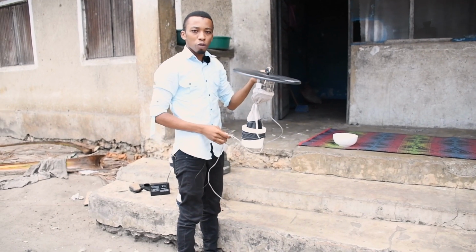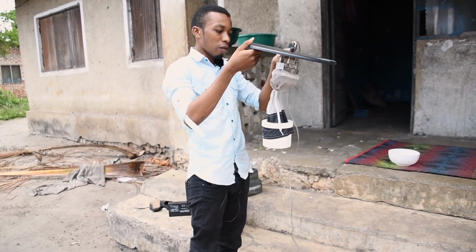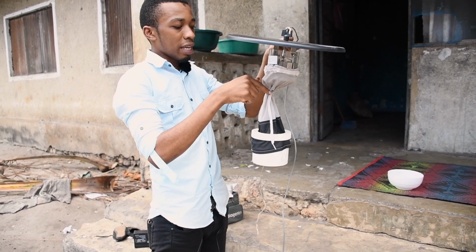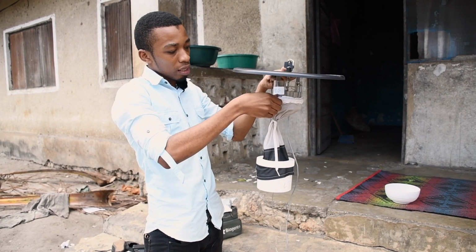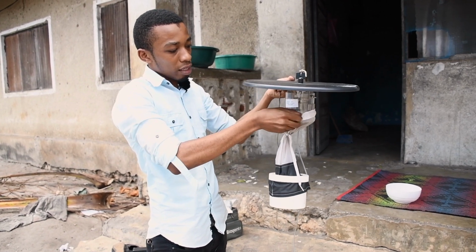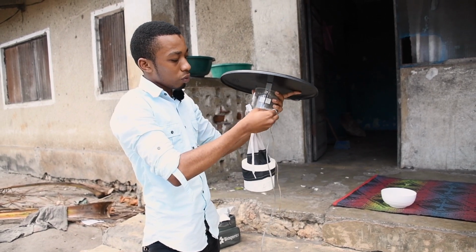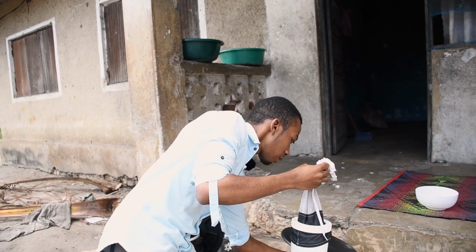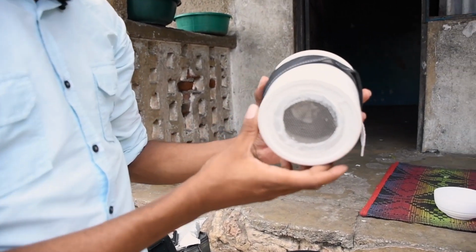So after 12 hours of operation, we're now ready to retrieve the trapped mosquitoes for further procedures. We've tied the net so no mosquitoes can escape, and now we can remove the net from the main part of the light trap, as shown. If you come closer, you can see some mosquitoes. Some are alive and some are dead.